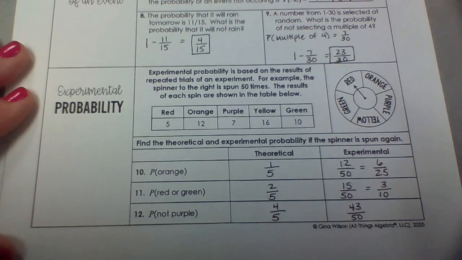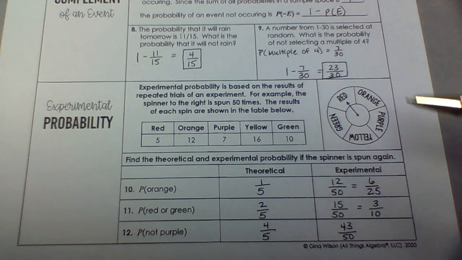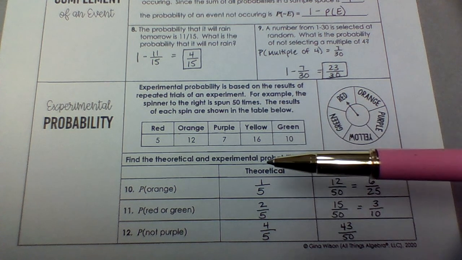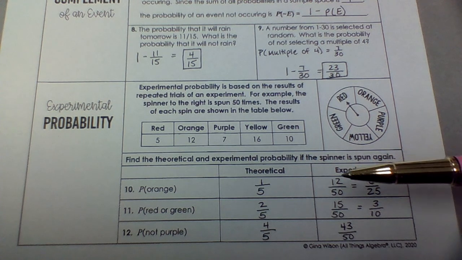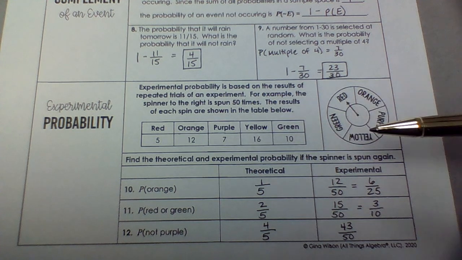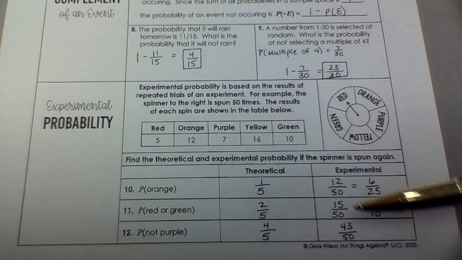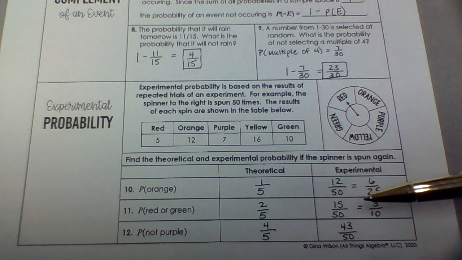Okay, experimental probability. All right, so it's based on the results of repeatedly trying something. Okay, so go ahead and take a look at this. Look at the spinner. This is what we got. Spun it 50 times. So the theoretical probability would be these right here. Okay, but the experimental probability is what we actually got in our table. Okay, so theoretically, getting an orange is 1 out of 5, correct? But getting an orange, I got 12 out of 50. So it's kind of interesting to see, like, theoretically what would occur and what actually happened.